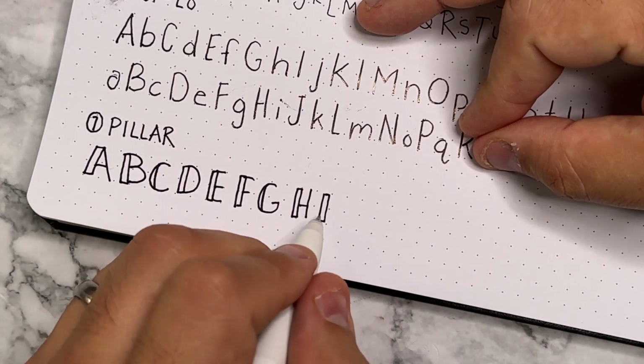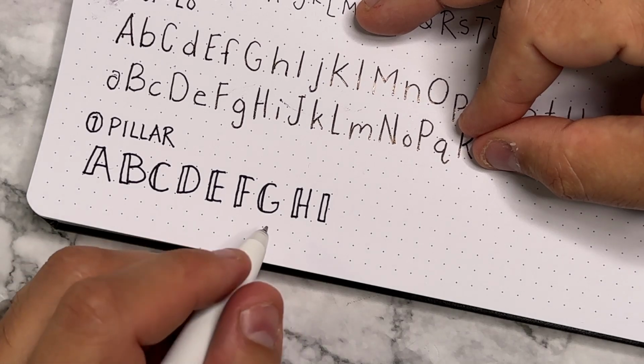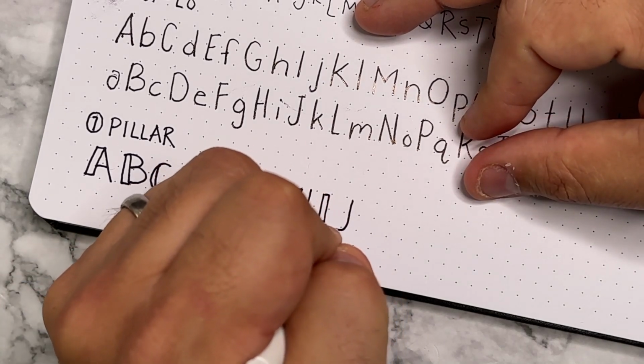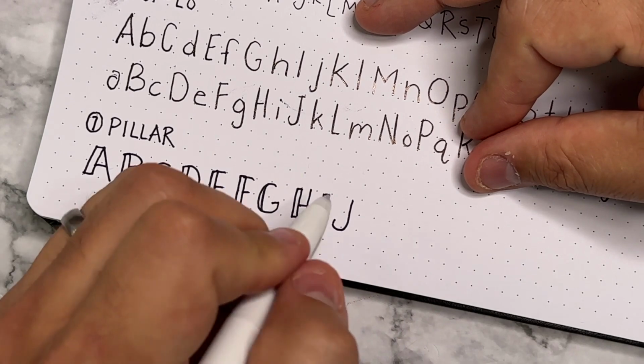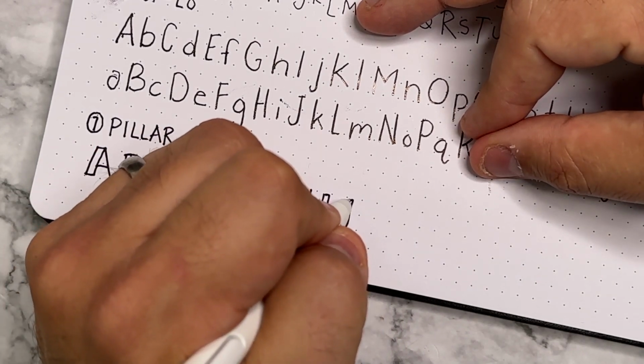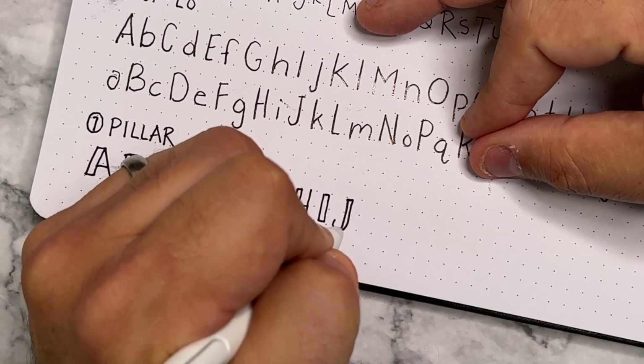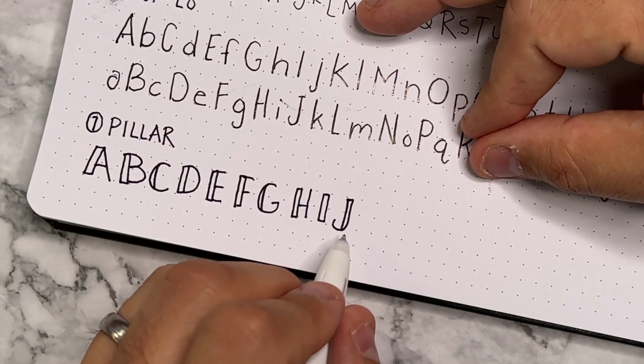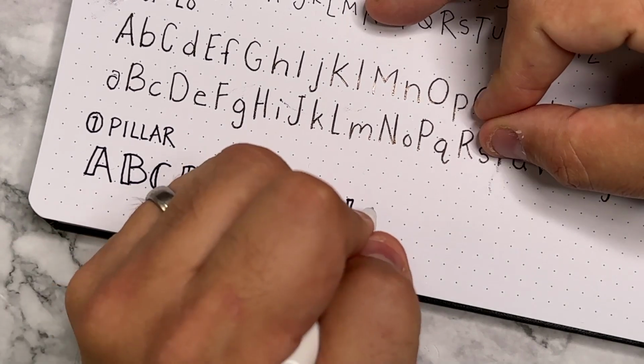The letter I is just one big pillar. And J is a little tricky as well because we don't have a left-hand line. So a lot of the times what I'll do is I'll draw a line over towards the left and straight down, and that's going to create that pillar on the opposite side.